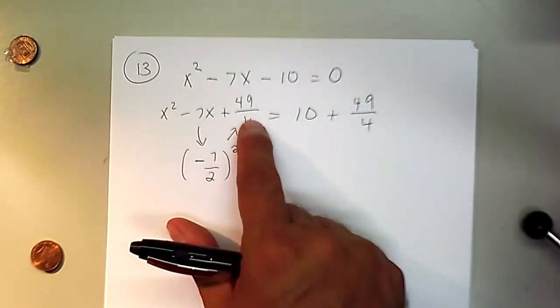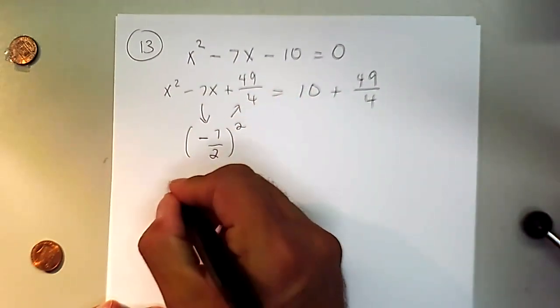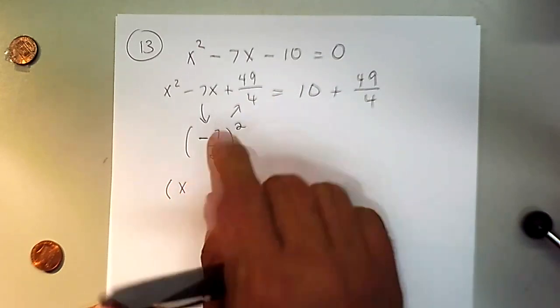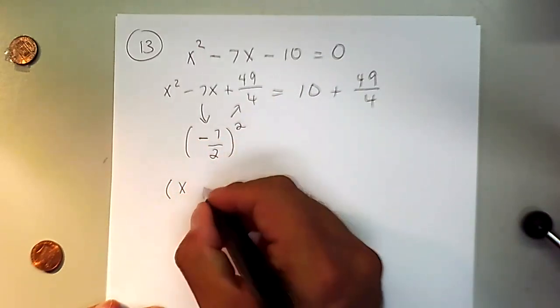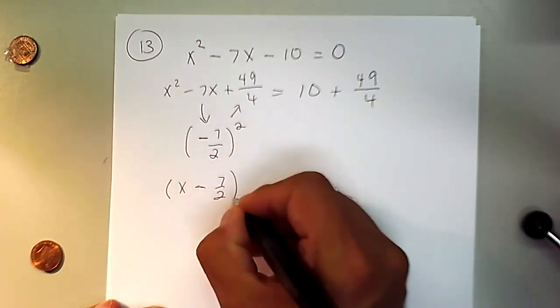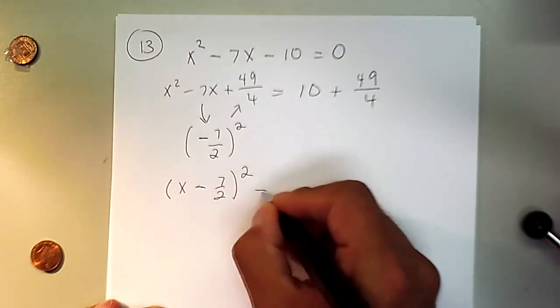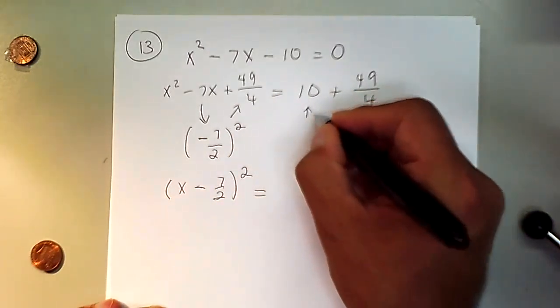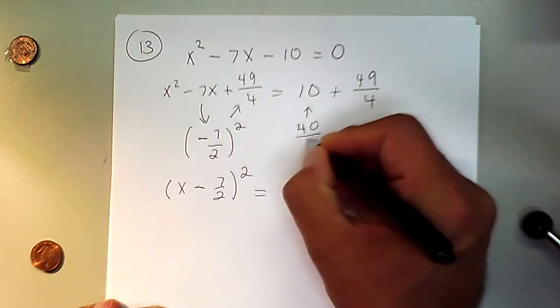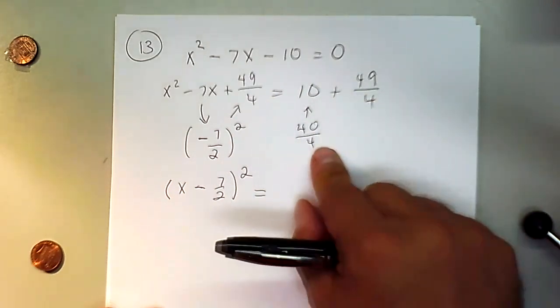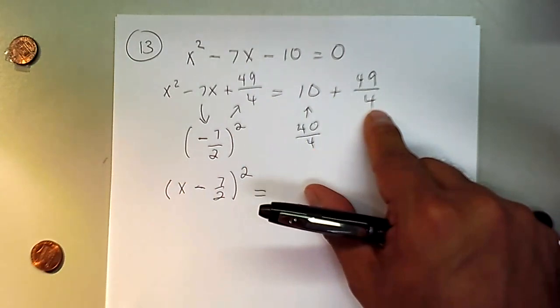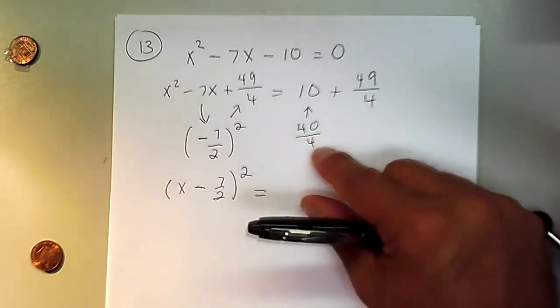Now, this is a perfect square. It turns out to be x minus 7 over 2 quantity squared. Remember, 10 is the same thing as 40 over 4. And the reason why I'm using a 4 is because I'm looking at this denominator and I want to end up with the same denominator.